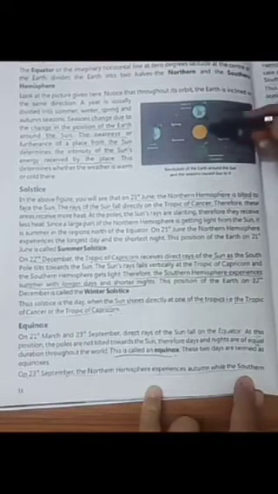Now let's talk about equinox. On 21st March and 23rd September, in these 2 diagrams, you see these 2 positions of the Earth where the distance is less. The Earth is closer to the Sun in these 2 positions. Here the Sun rays directly fall on the equator. So days and nights are equal in size all over the world.